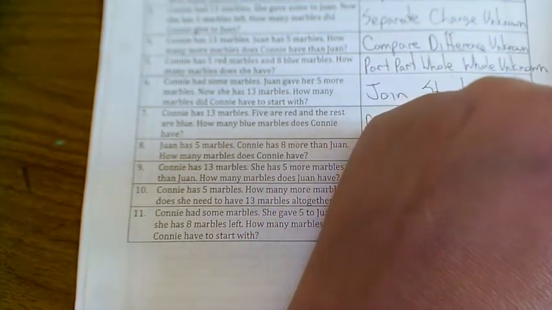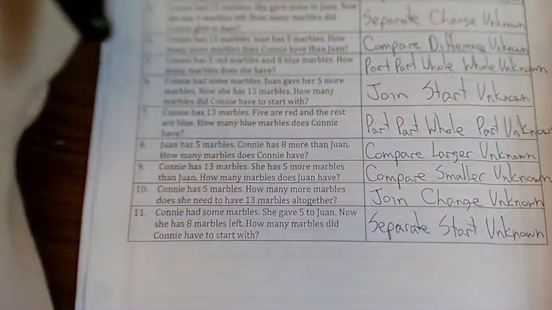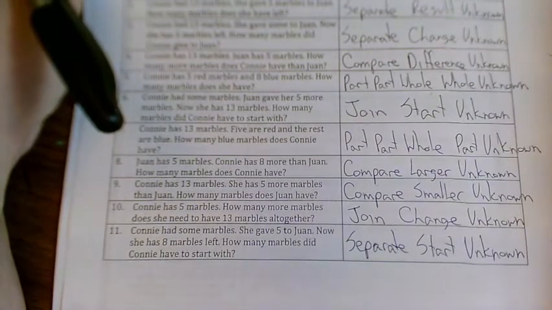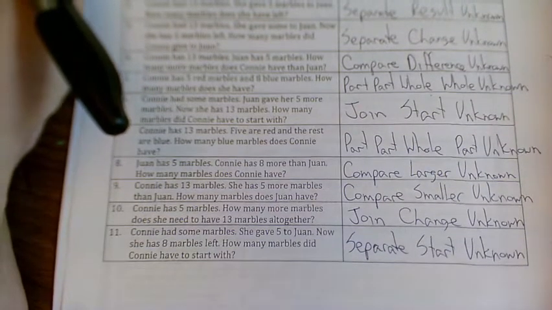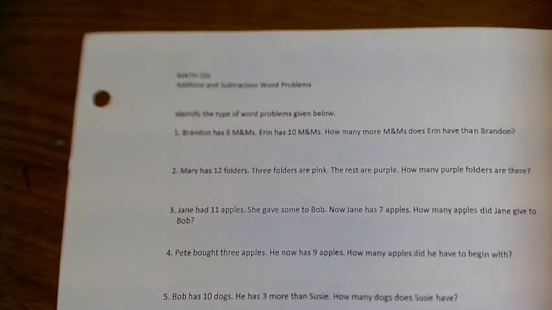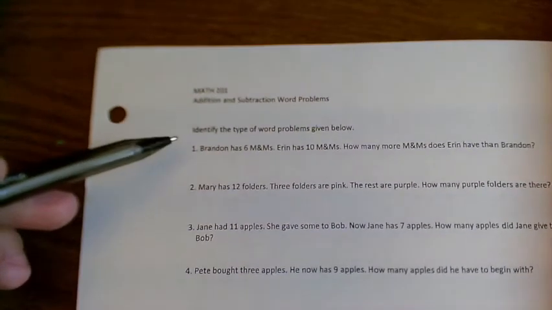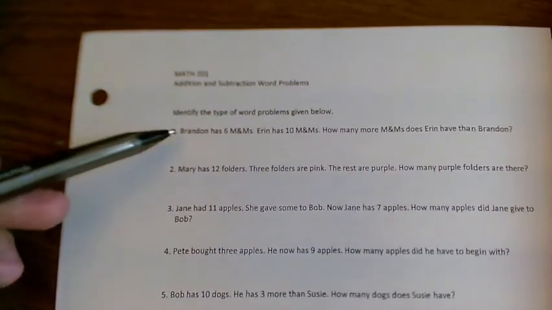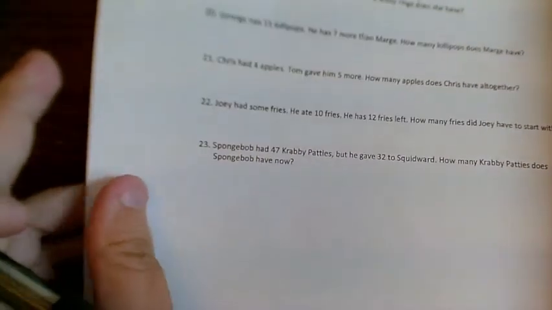Okay. So hopefully when you checked your answers with mine, you got these all correct. And they make sense of why they are what they are. Okay, so I'm going to ask you to do this for homework. So if you flip to page 43, you will see some addition and subtraction word problems. So it's on page 43, but then it also continues to the back on page 44. So there are 23 of them.